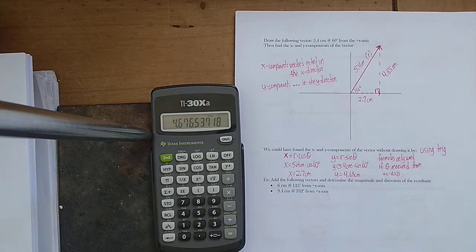So now what we've done is we've seen that we can take a vector and break it down into its x and y components. Not only can we take those components and build up the vector, we can also break it down. So no matter what, as long as we're given enough information, we could either find the components, or we could find the magnitude and direction of the resultant, by only using math.